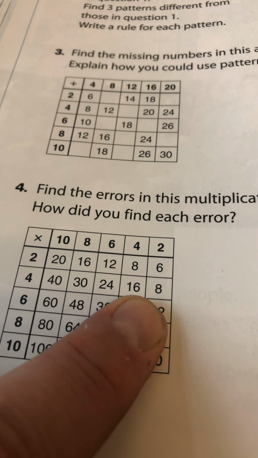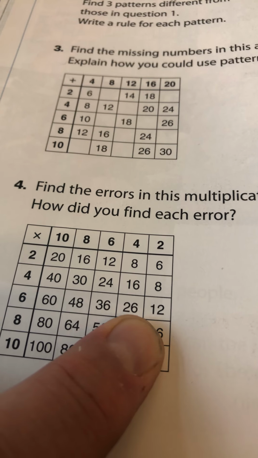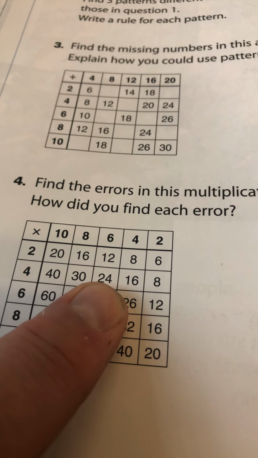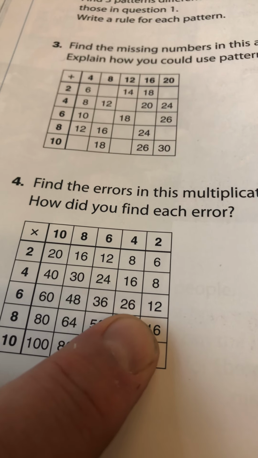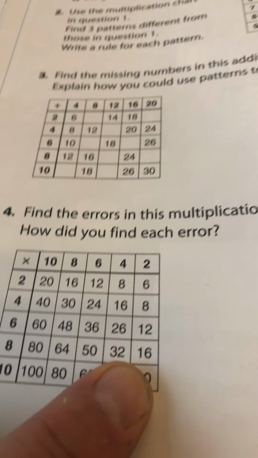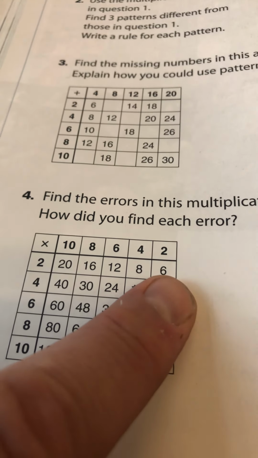2 4s are 8. 4 4s are 16. 4 times 6 is 24. Because we look up here and it's 4 times 6 is 24, and 4 times 6 should also be 24. 8 times 4 is 32. 10 times 4 is 40.